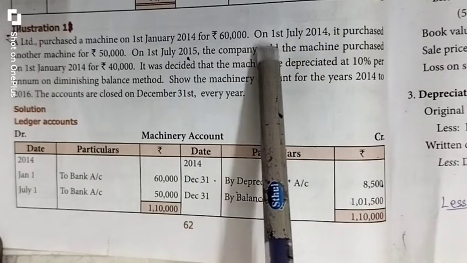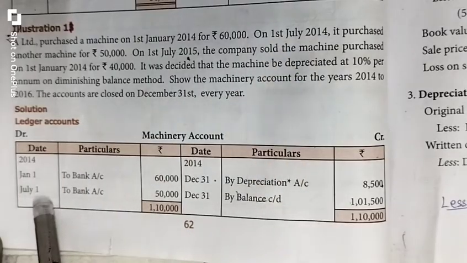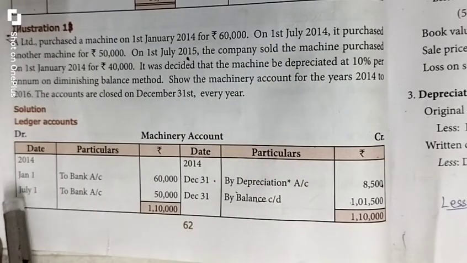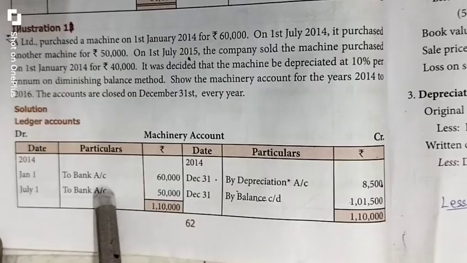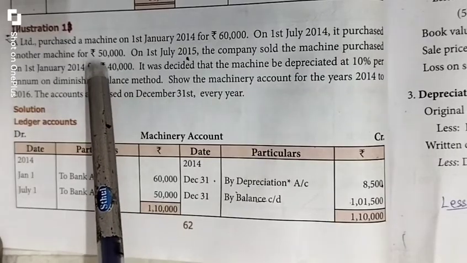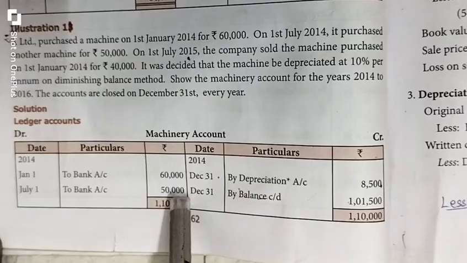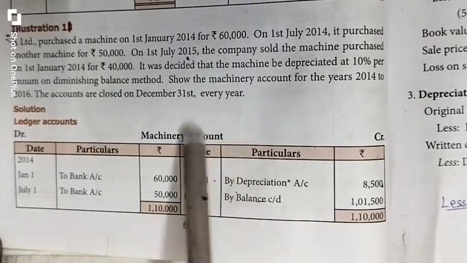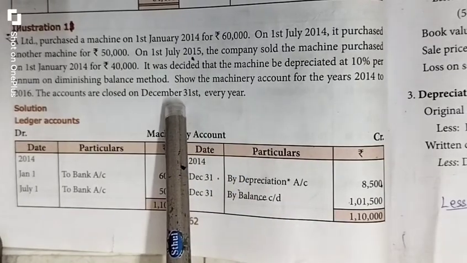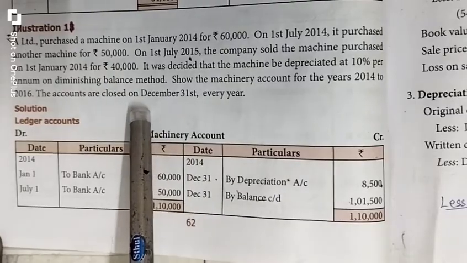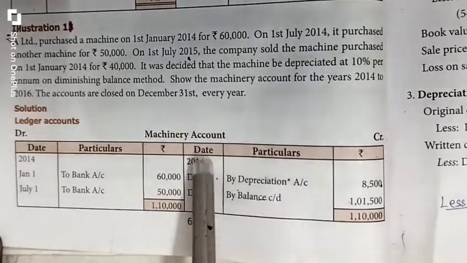And next, what's the date of this other machine's purchase? 1st July 2014. You have to enter on the date column 1st July 2014, to bank account, how much rupees, at the cost of 50,000 rupees. Okay, and at the end of every year they provided depreciation, that is December 31st 2014.